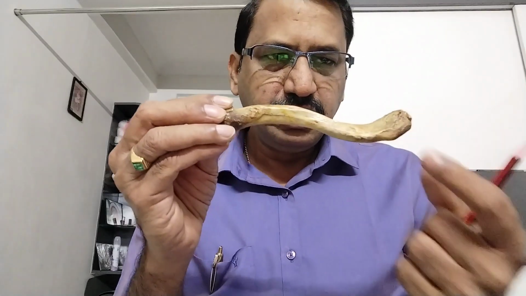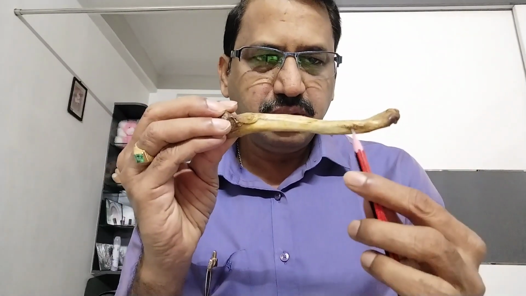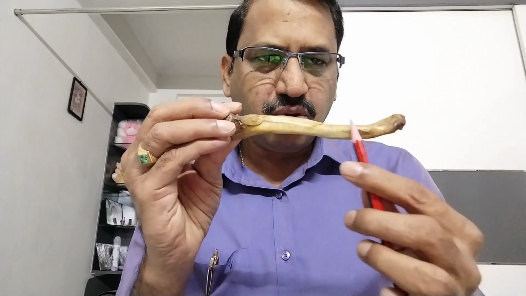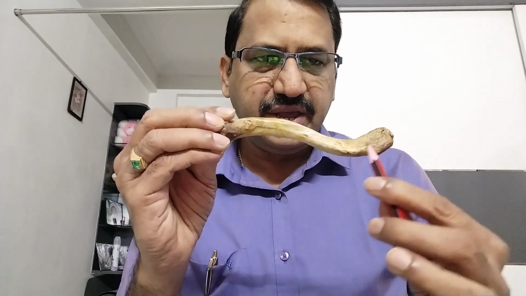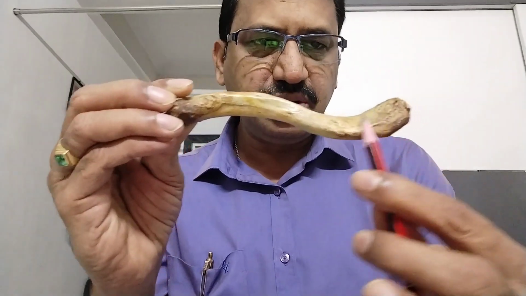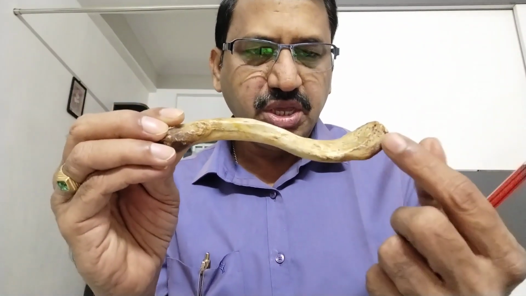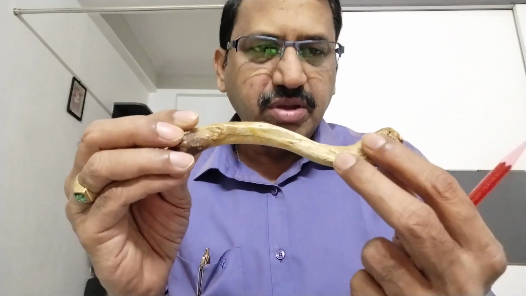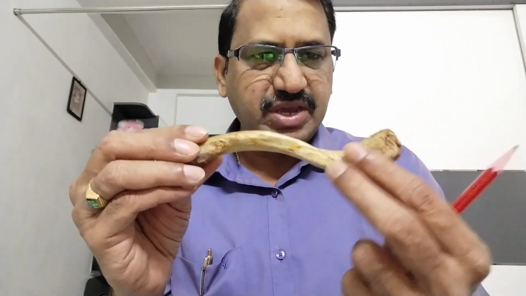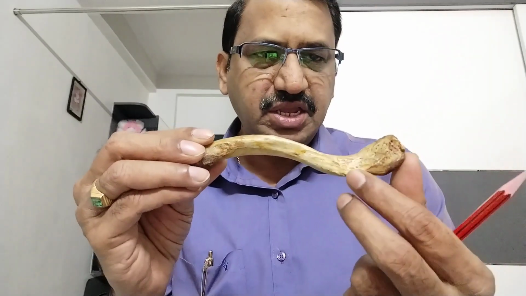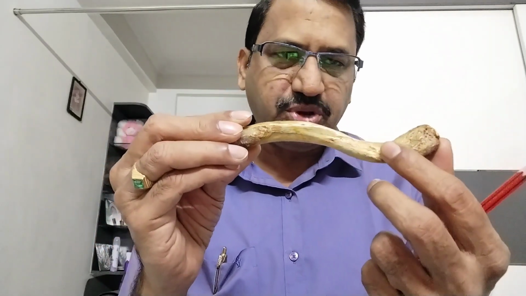Here you see this small bony projection. This projection is called the conoid tubercle. Then it is followed by a ridge here. This ridge is called the trapezoid ridge. Conoid tubercle and trapezoid ridge are present on the inferior surface of the lateral 1/3 of the clavicle. Here, this is the conoid tubercle and this is the trapezoid ridge. That is one important point.